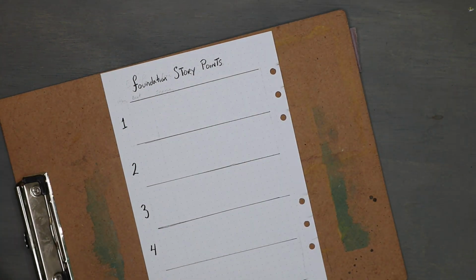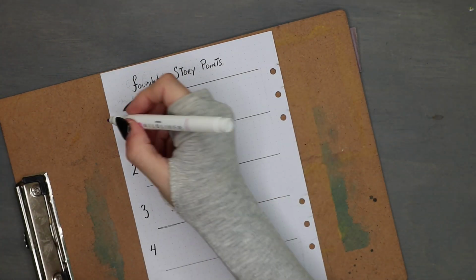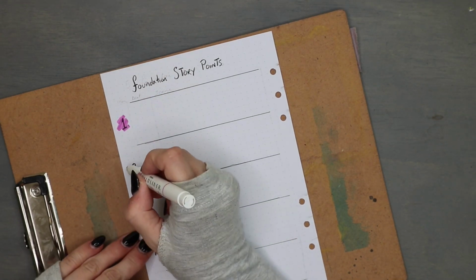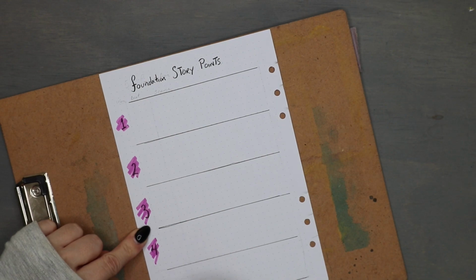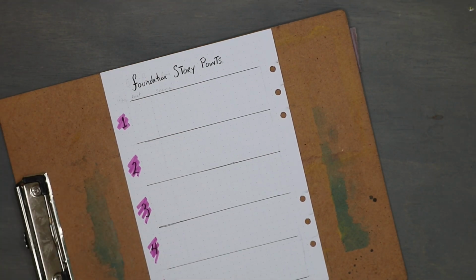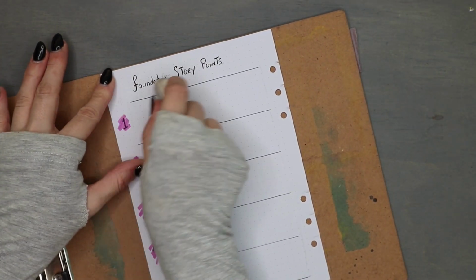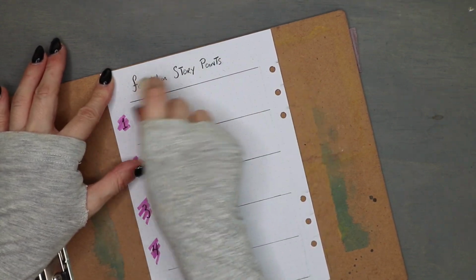But my foundation story beats are 5 things that are for sure going to keep this plot going.